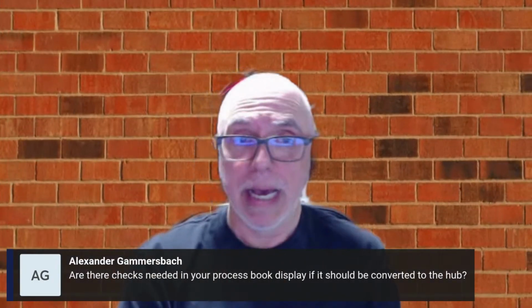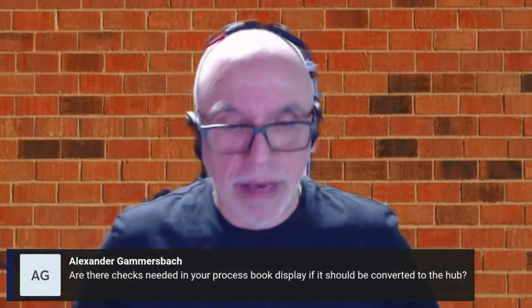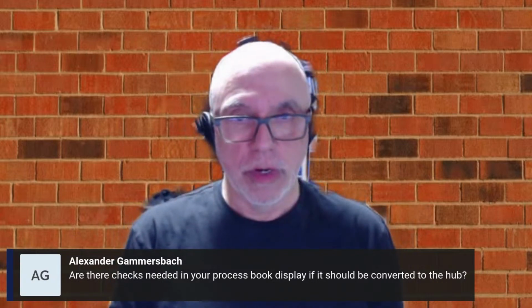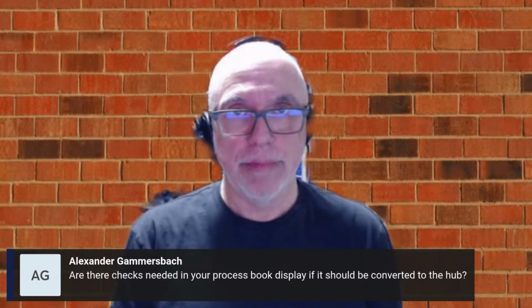Next question. Are there checks needed in your process book display if it should be converted to the hub? Yeah. As I was saying, check to be sure that you don't have the components I was talking about before.